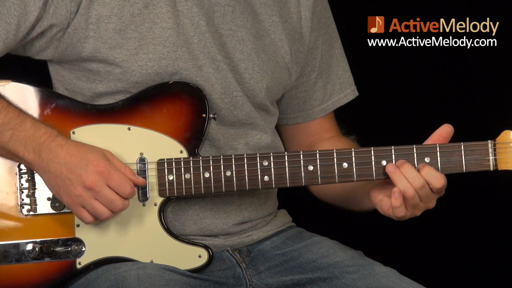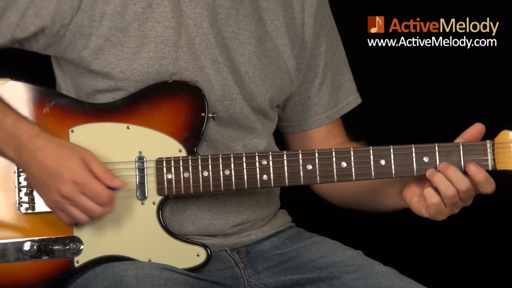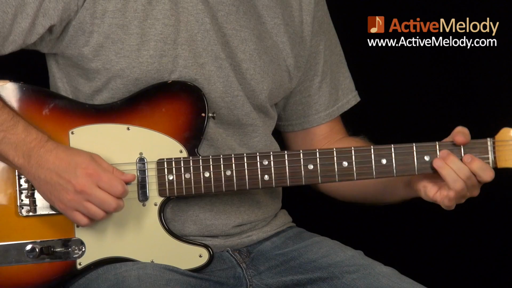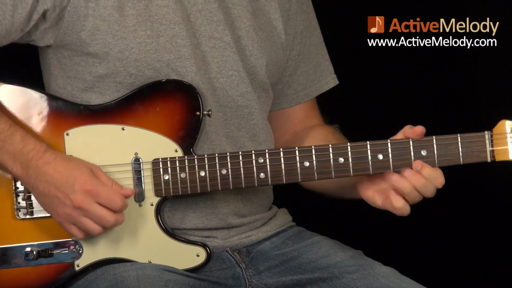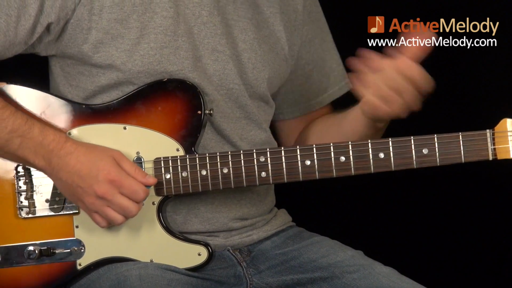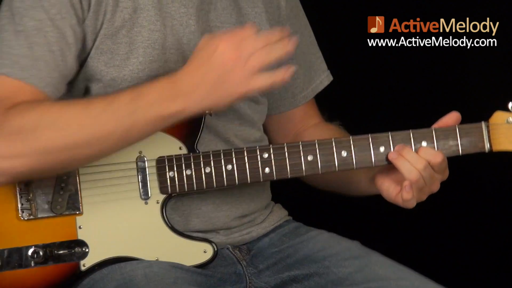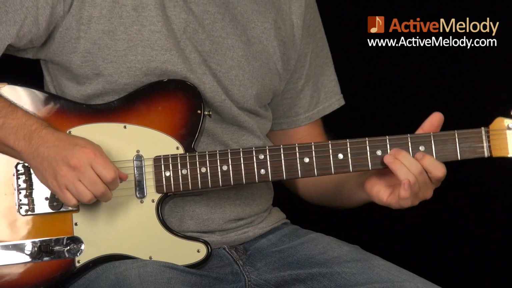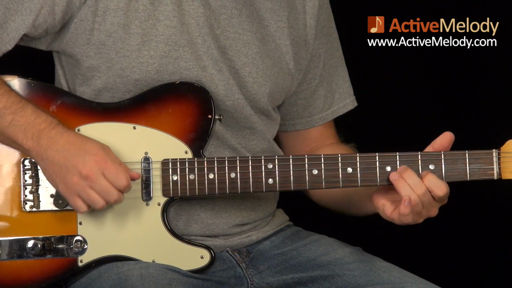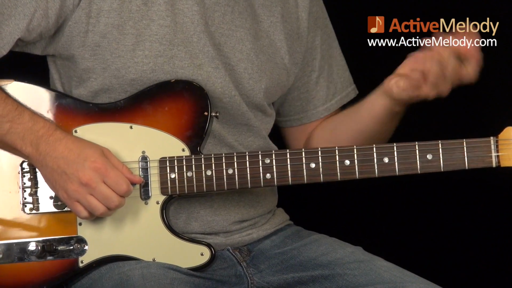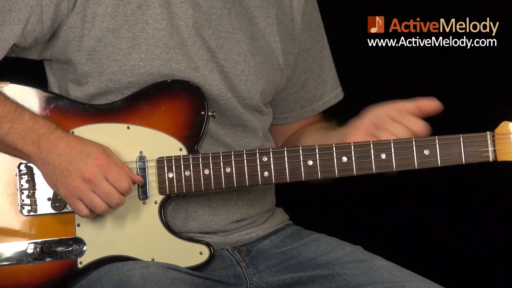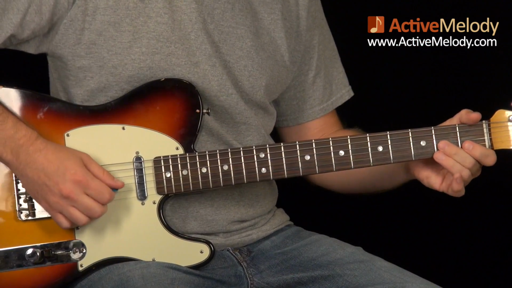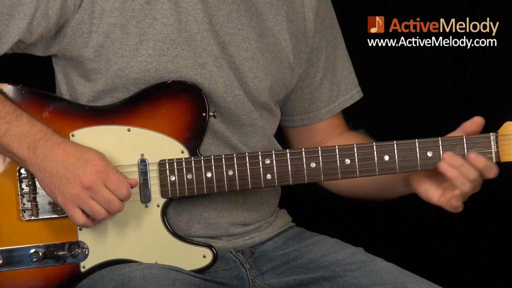I always call this the bridge because in my mind I just picture a little bridge going from up here to up here. It just seems like it looks almost like a bridge, at least visually for me. But anyway, that's what we're doing there. So I'm playing string 3, 2, 2, 3, 2, 2, and they're triplets. 1, 2, 3, 1, 2, 3. And I'm sliding into that 3rd string each time.